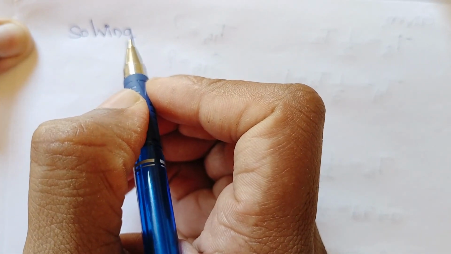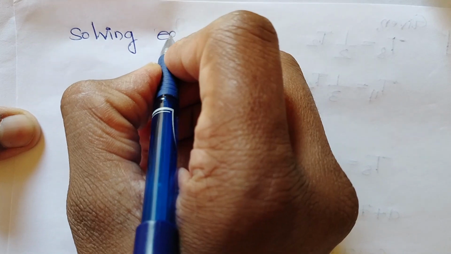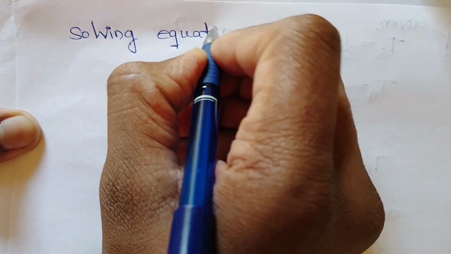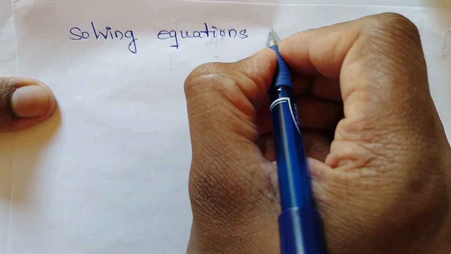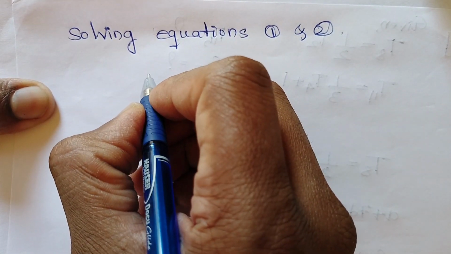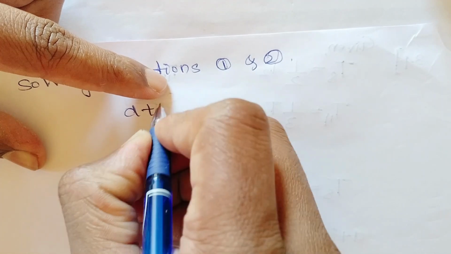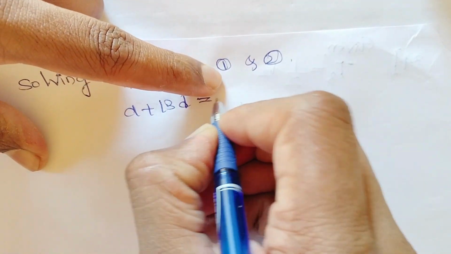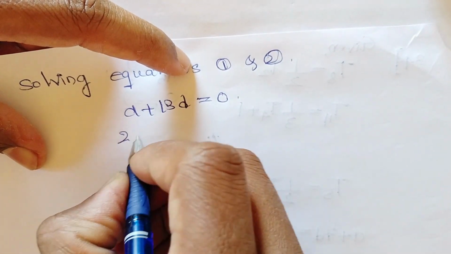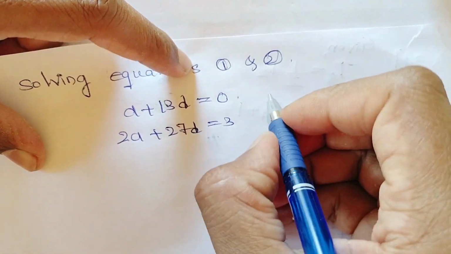Solving equations 1 and 2: a plus 13d equals 0, and 2a plus 27d equals 3.